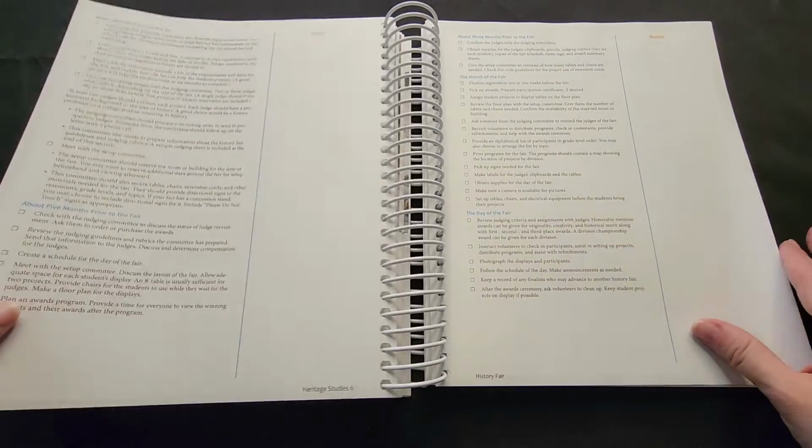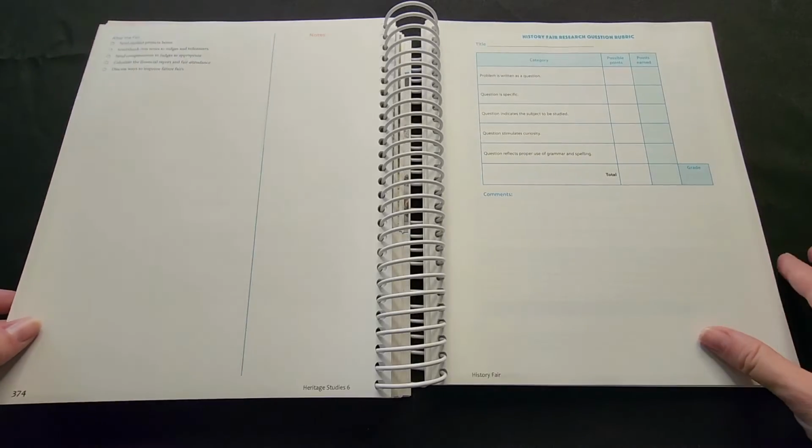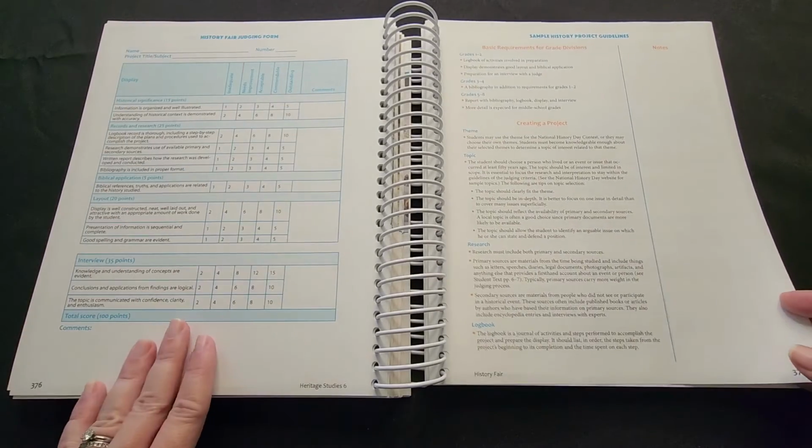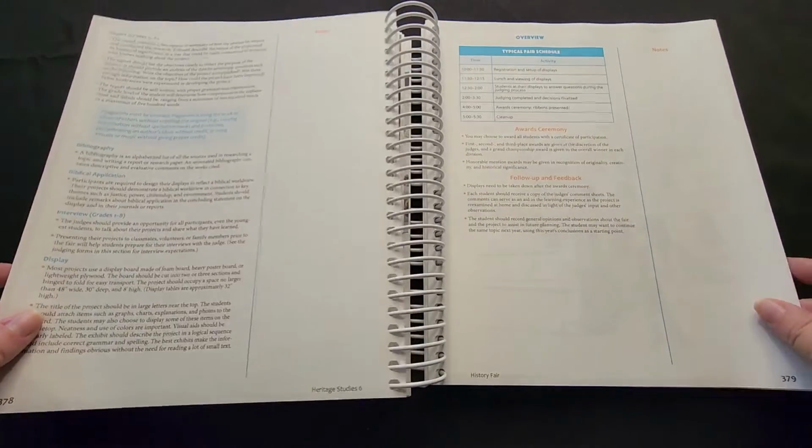All of the information that you need for organizing and putting together this history fair, including grading and judging the projects, is included for you here.